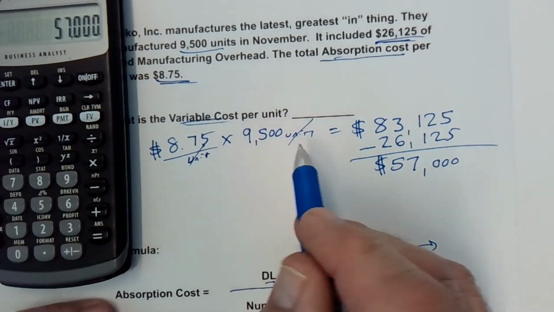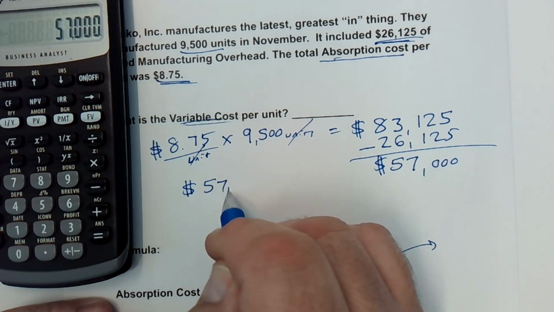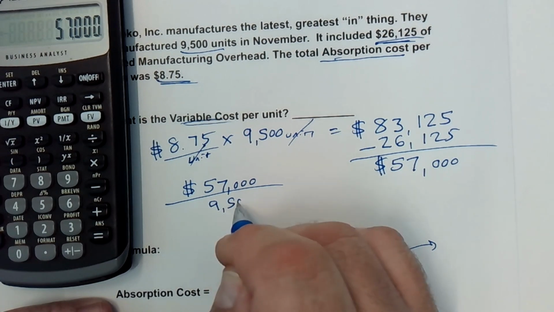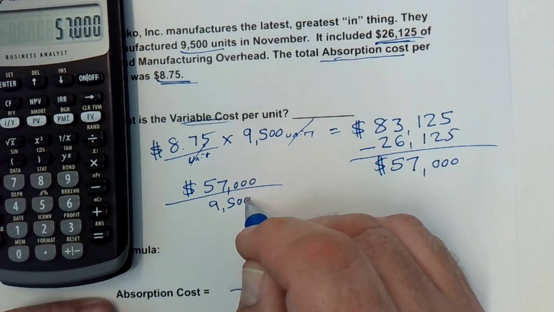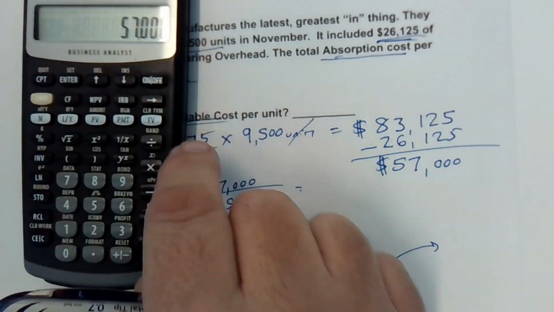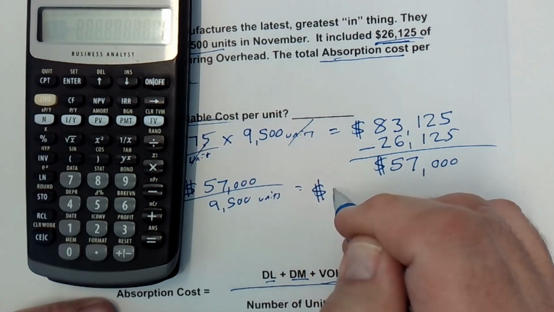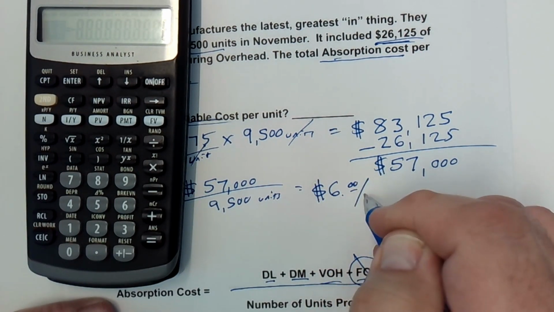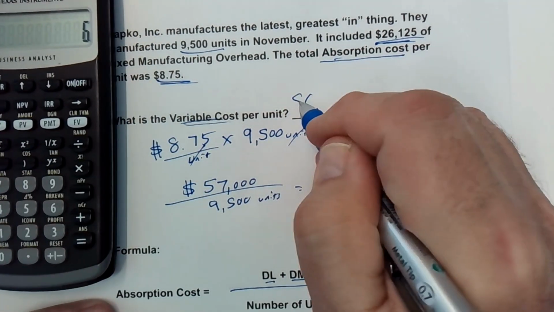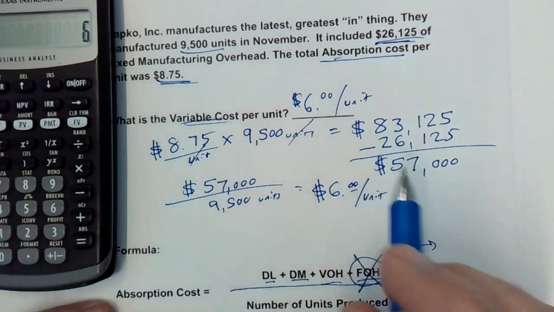Our question is asking us the variable cost per unit, so I'm going to take that $57,000 and I'm going to divide it by the 9,500 units that were manufactured. It's already in the calculator, so I'm going to divide it by 9,500, and that gives us $6 per unit as our variable cost per unit. So I'm going to put that here, $6 per unit. That's our variable cost per unit.